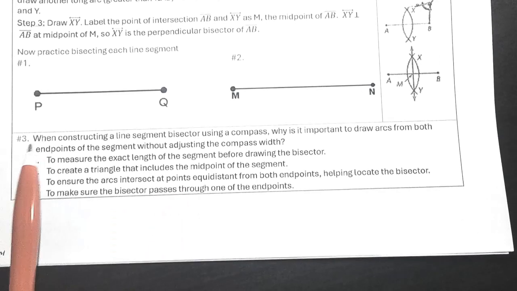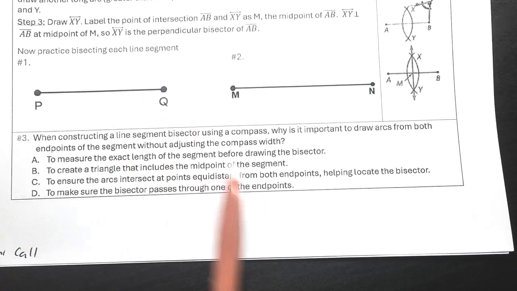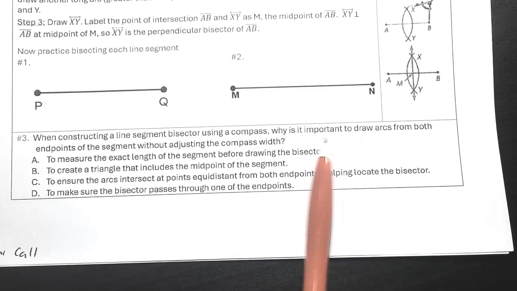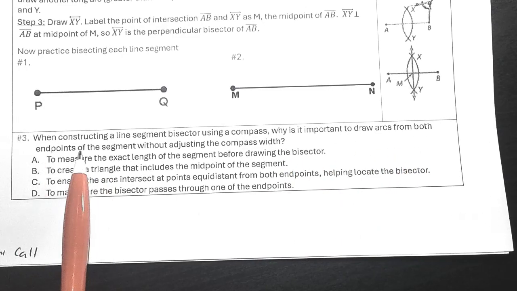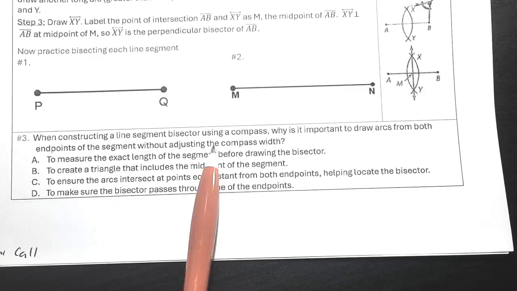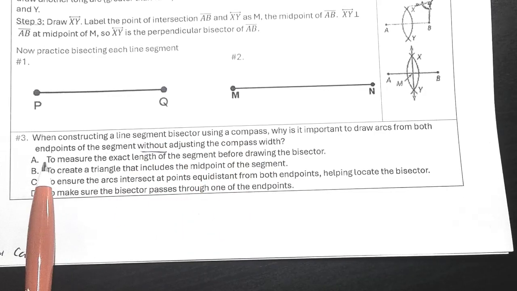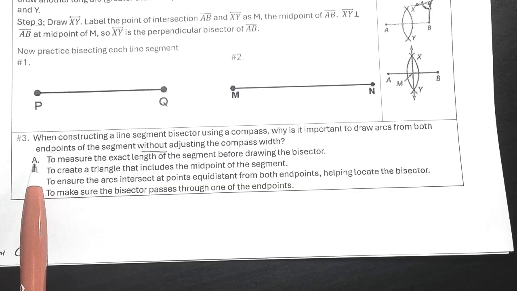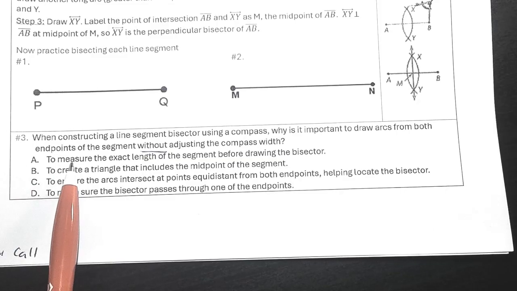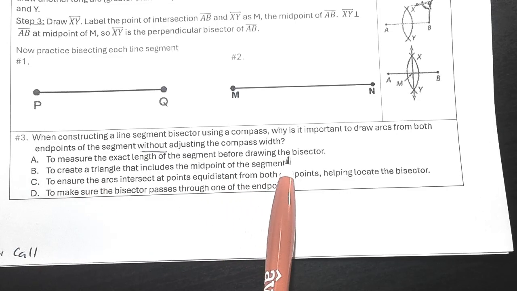All right, so below it says, when constructing a line segment bisector using a compass, so that's what we would have done up here. Why is it important to draw arcs from both endpoints of the segment without adjusting the compass width? In class, we got a couple of different answers. A was a common answer: to measure the exact length of the segment before drawing the bisector.